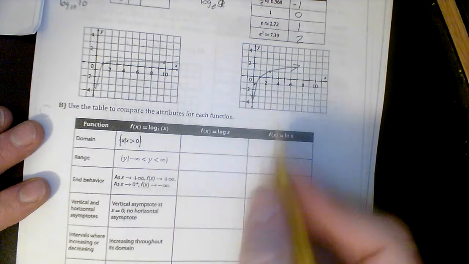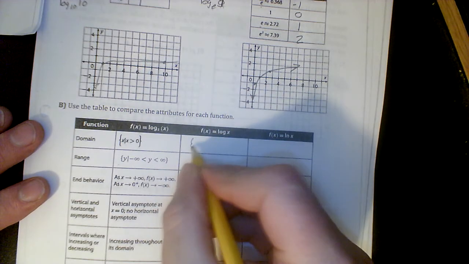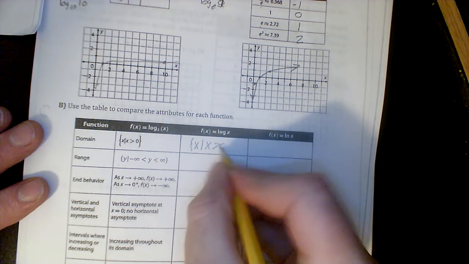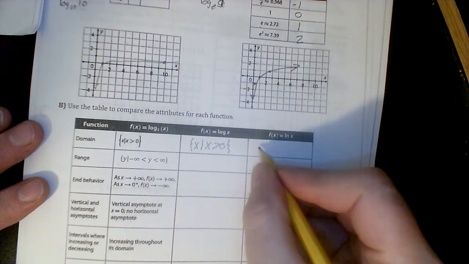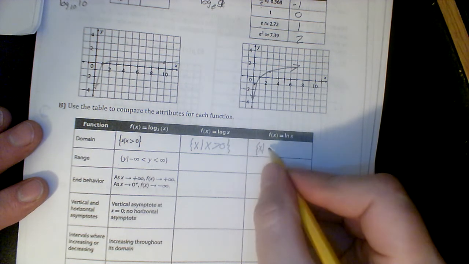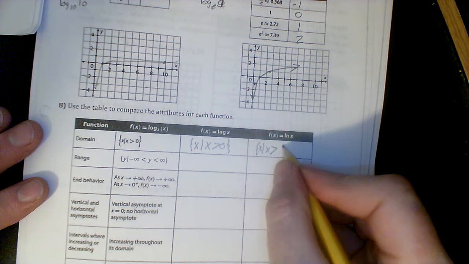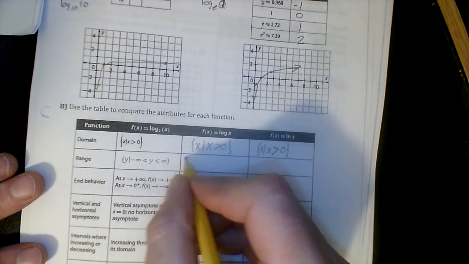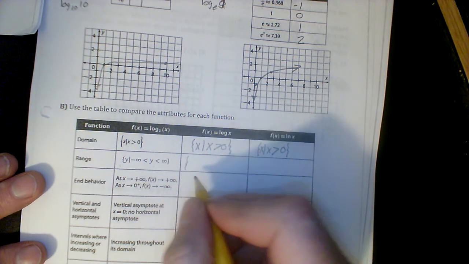Our domains always stop at 0, and they go on to infinity. So I'm going to write this. The domain is x greater than 0. It doesn't matter the base. Log base e is the same thing. The domain is x greater than 0. Please write this. It doesn't take too long. I'm not going to make you write all this.